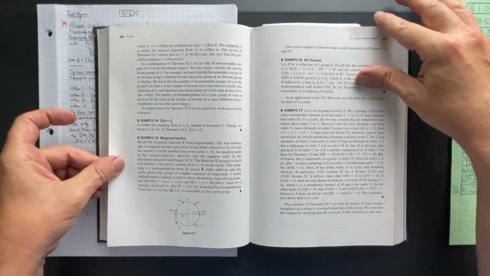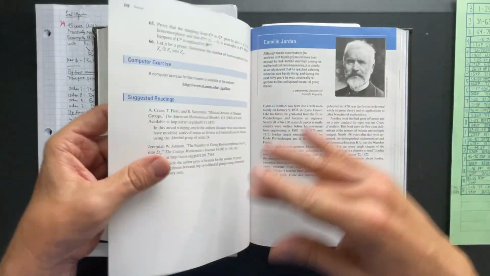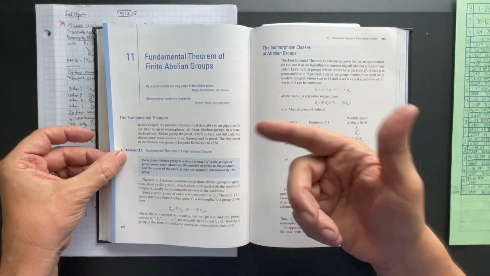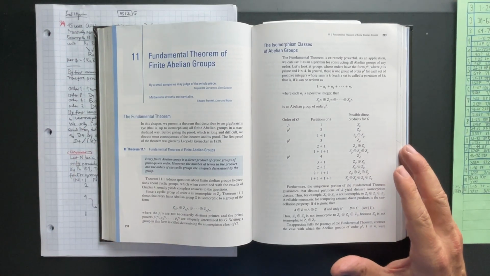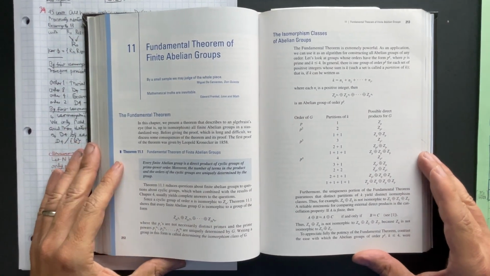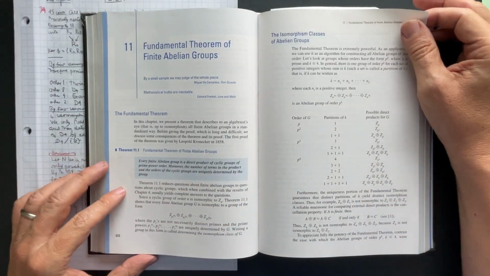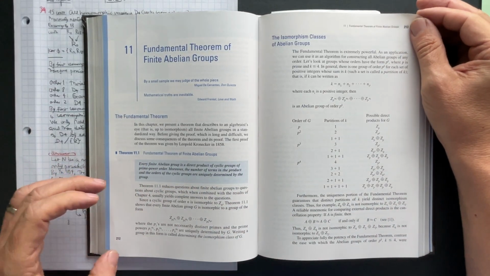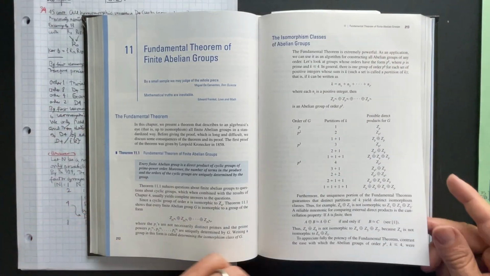I've already shown all this material, but I don't think I've shown section 11, because I'm going to show that I read it. This section is a lot more straightforward than section 10. I did not have to go too far out there and read. This seemed to be a much more straightforward section to read.